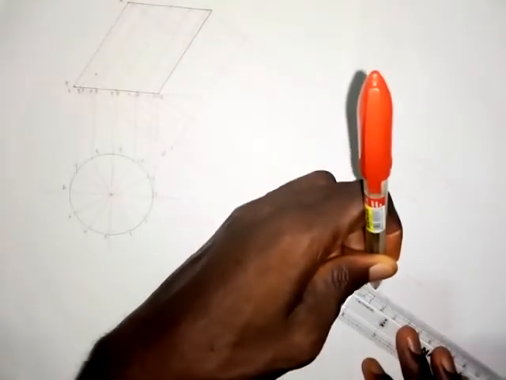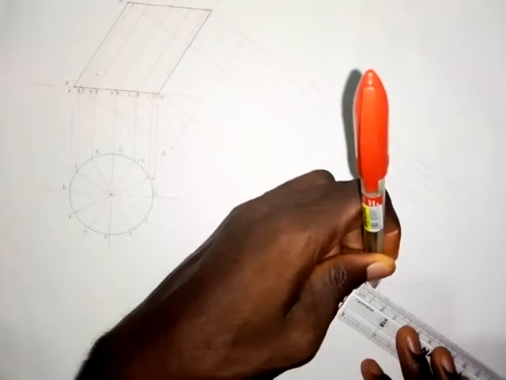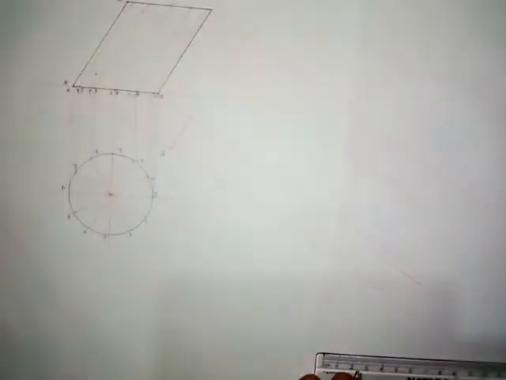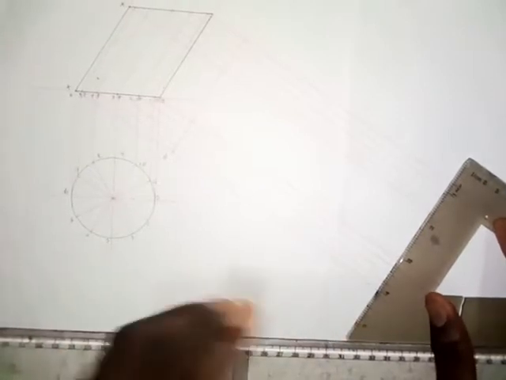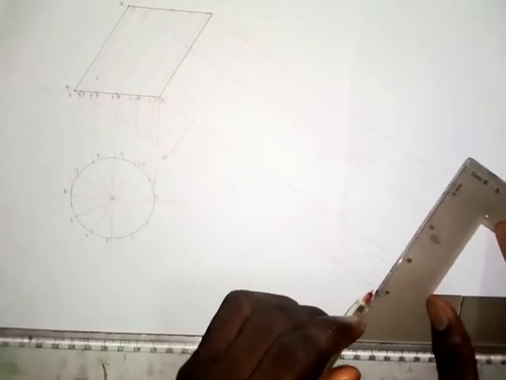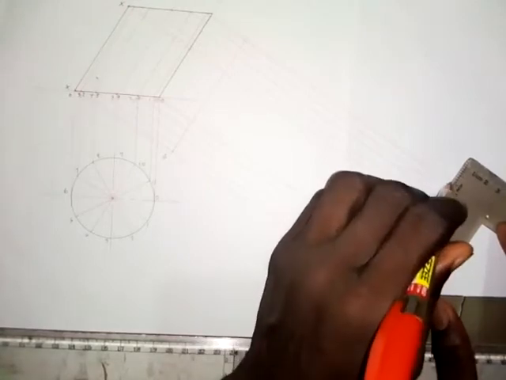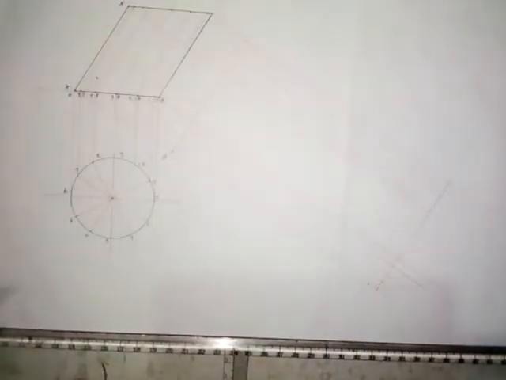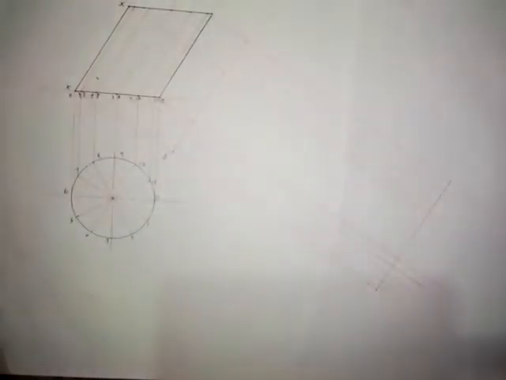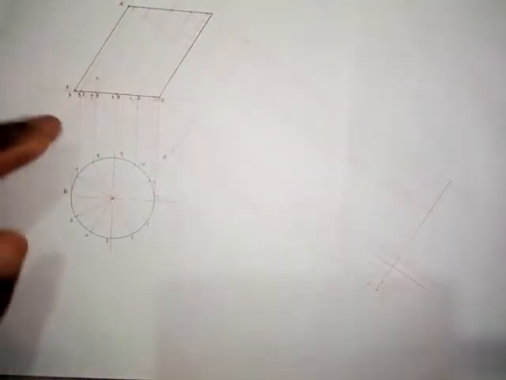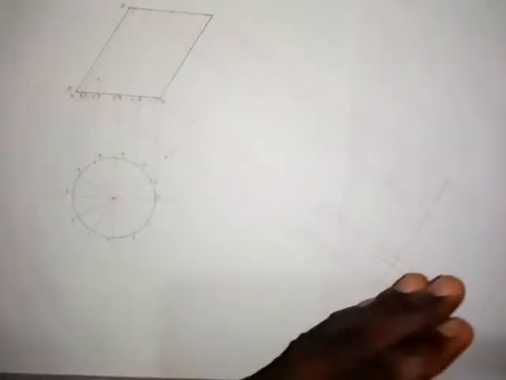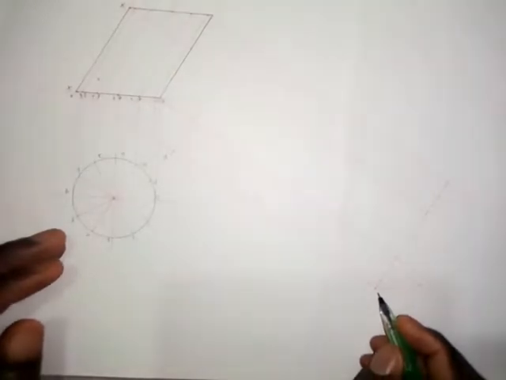So this is 7. Okay, so with that 7, the next thing I'm going to do is to draw a line with the 60-degree side of my set square. So draw a line from here. Now after this, I'm going to divide the distance from here to here into 12 equal parts. As I'm opening from here, I'm going to have 6 on this side, and 6 on this side, so I'm going to put 6 here again.